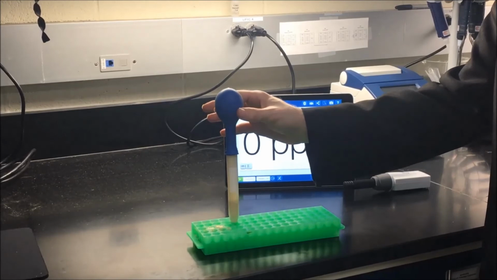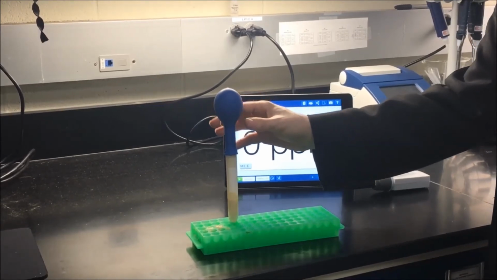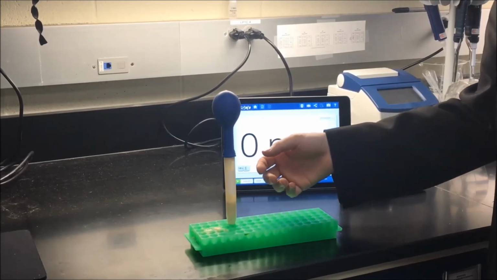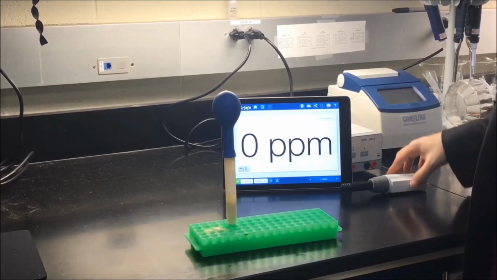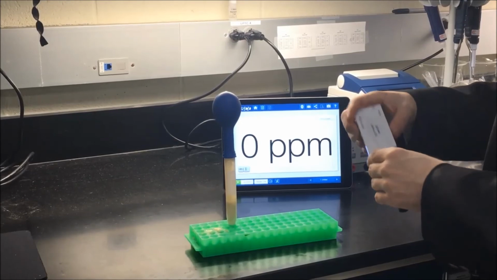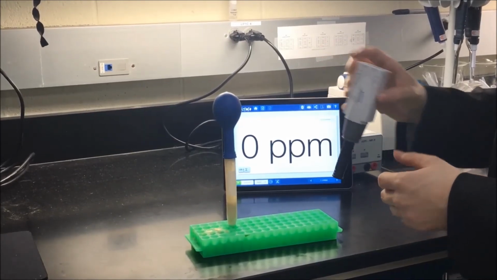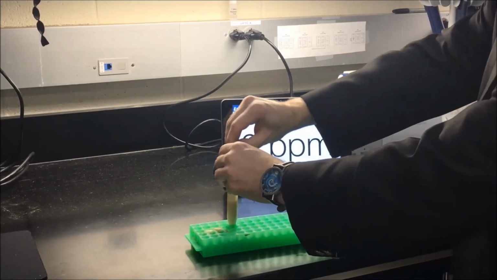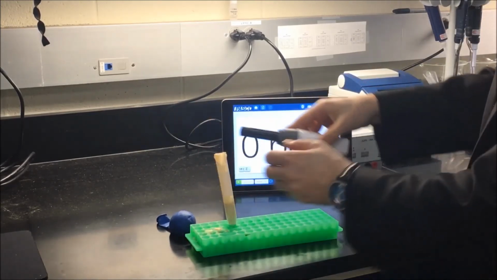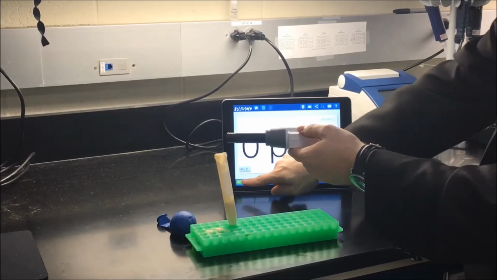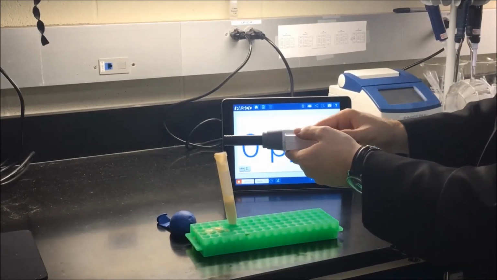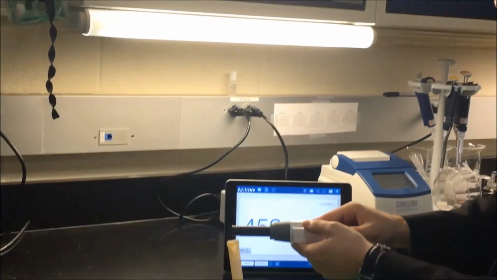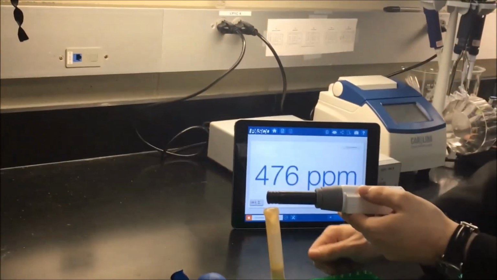And you can see the balloon has begun to expand because through the process of respiration, carbon dioxide is being produced. And I can verify that it is carbon dioxide by using a carbon dioxide sensor here. So I will remove the balloon, hold my sensor over the tube, and then when I press play, you can see that it is detecting carbon dioxide being released from my yeast culture.